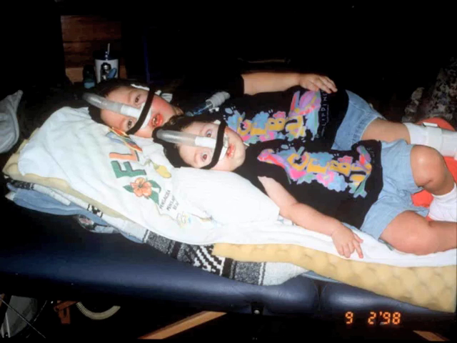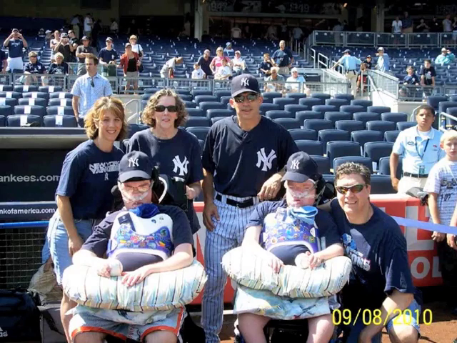When the older boy was 2, mom got pregnant again and had another child with the same condition. Both have been continuously respirator dependent since 4 months of age. And here they are in 2010 at Yankee Stadium. I saw them 2 weeks ago, but I don't think I took a photo. No, I didn't when they came in, unfortunately.